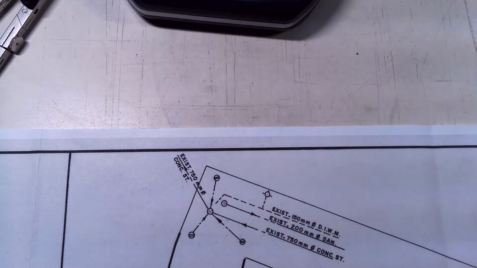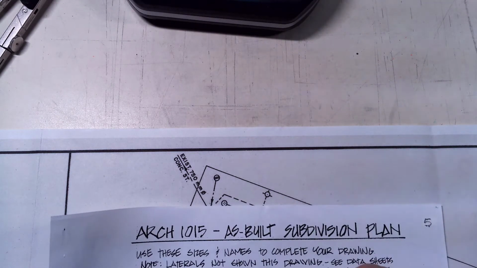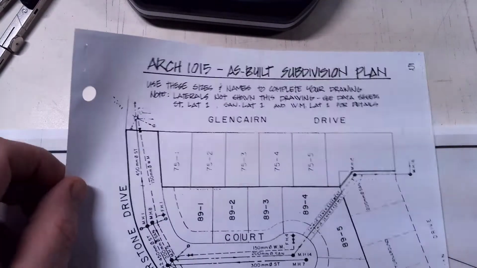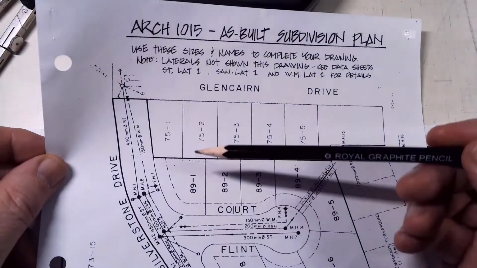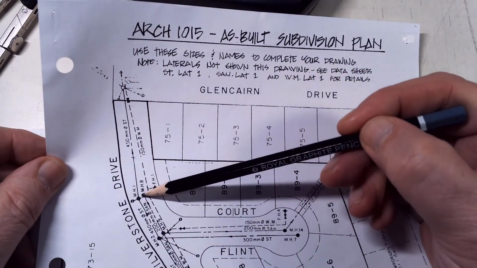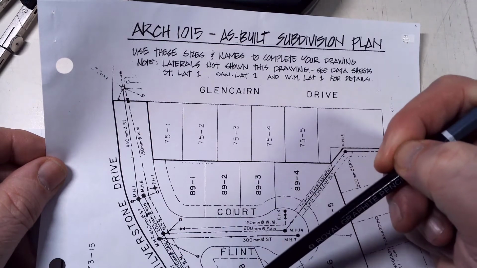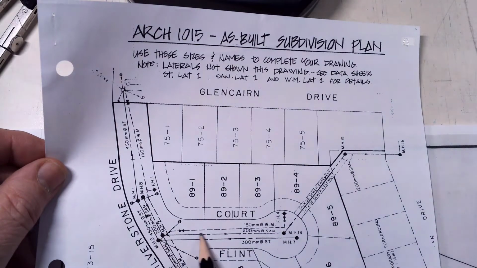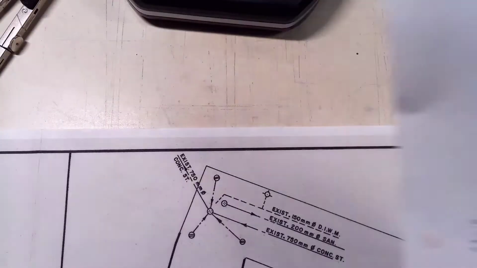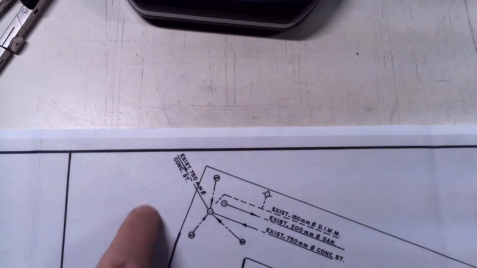The sanitary drains off and goes this way, the sewer, and goes that way and that way and that way, okay? Oops, sorry. The sanitary does not hook up to this existing. It drains this way, and this way, and then goes out that way. So it doesn't tie in up there.